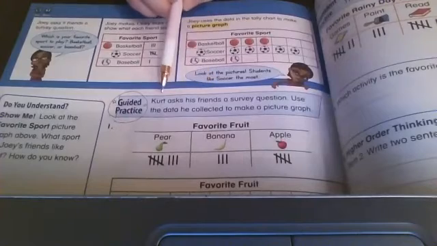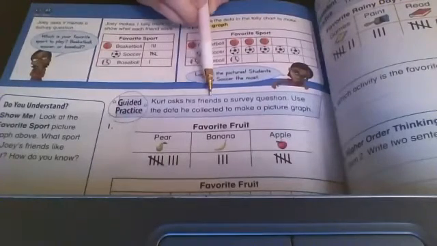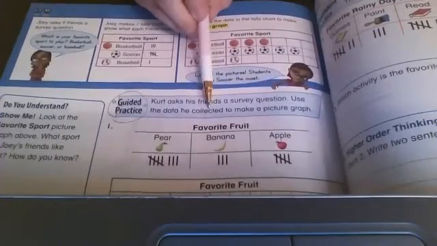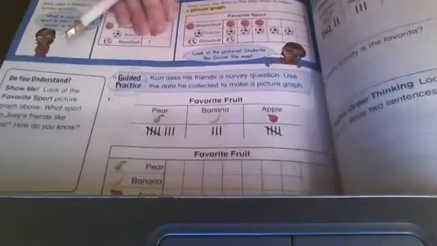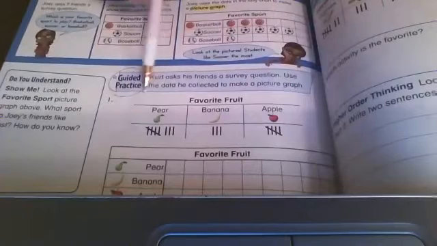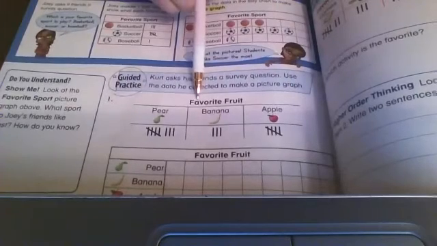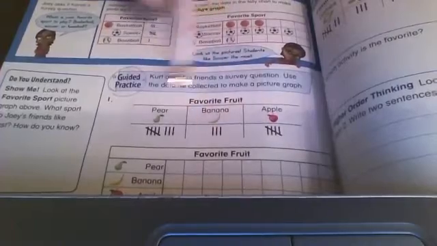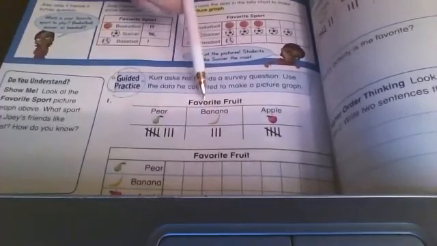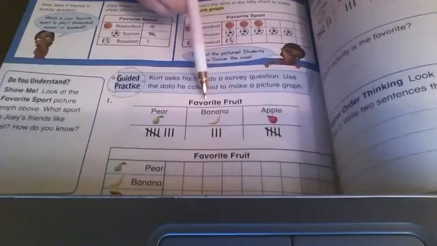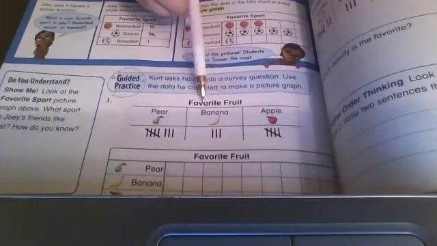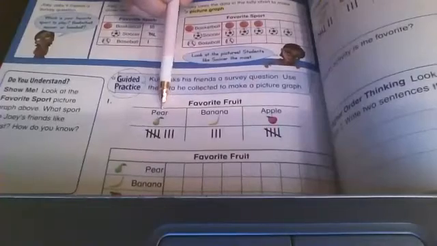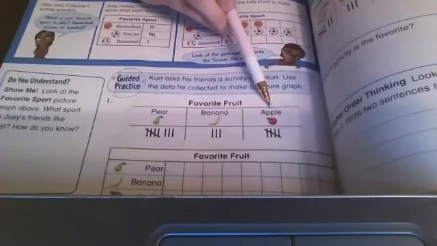The directions here say, Kurt asks his friends a survey question. Use the data he collected to make a picture graph. Okay, so here's the data that he collected, and you can see he represented it using tally marks, right? So he has a tally chart. And the title tells us a little bit about the question he asked, favorite fruit. Okay, so he was asking kids about their favorite fruit, and they had 3 choices, pears, bananas, apples.